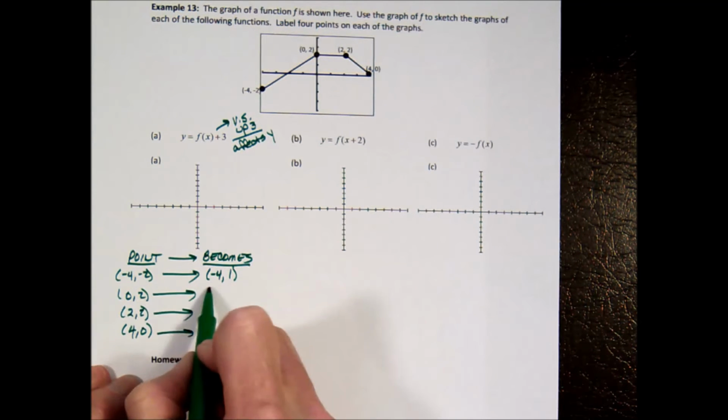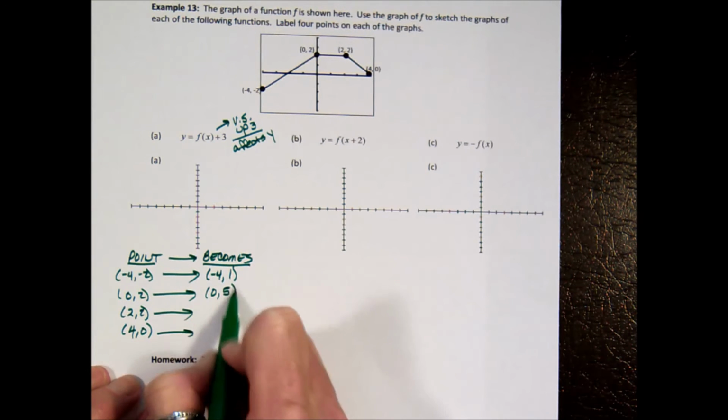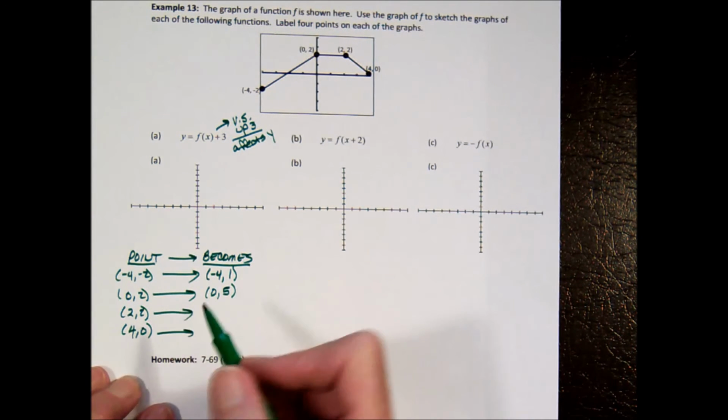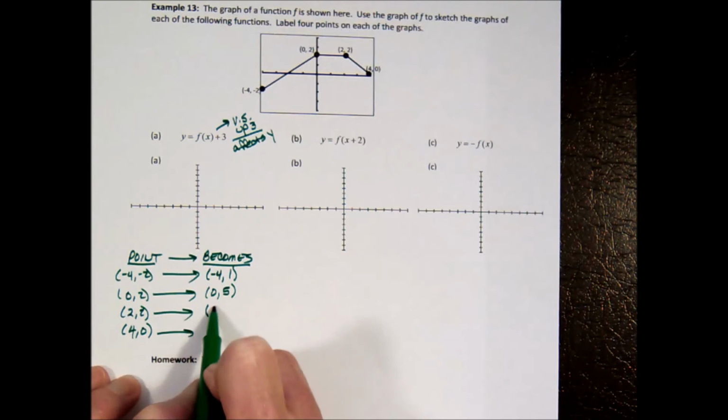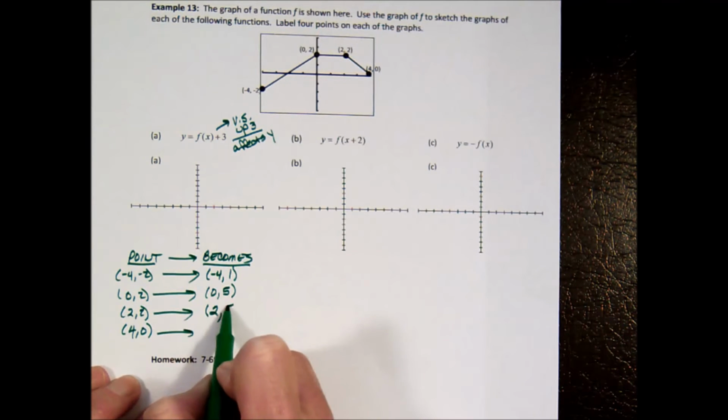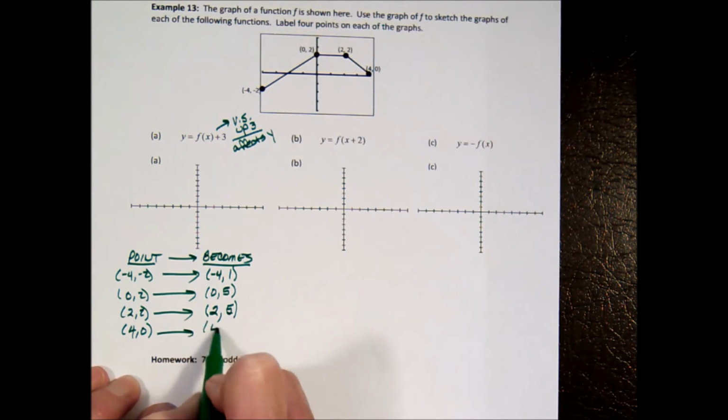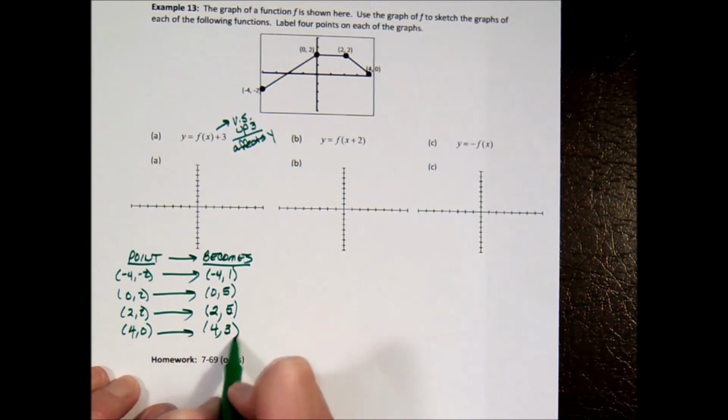3 plus 2, my x stays the same. My y becomes 5. Does everybody see what I'm doing? It's a fairly simple process here. The x stays the same, add 3, that becomes 5. My x stays the same, add 3, that becomes 3.